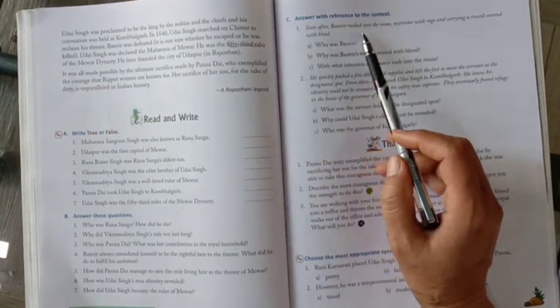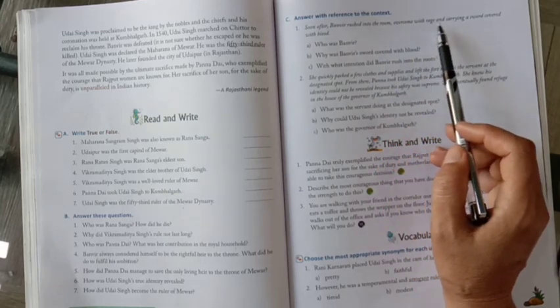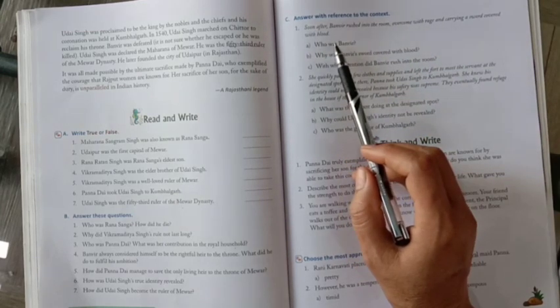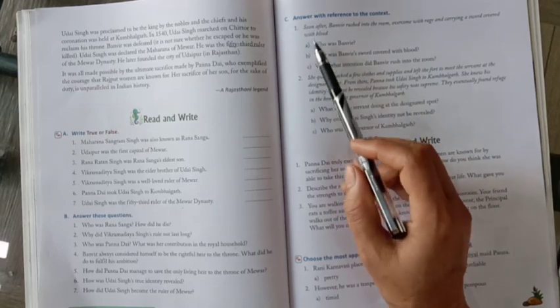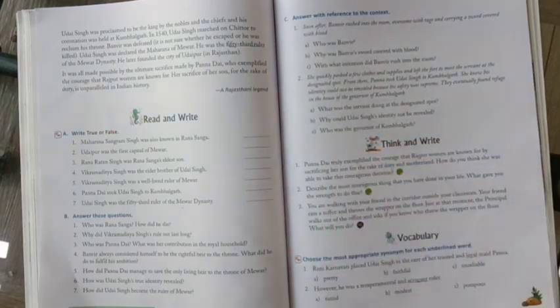Soon after, Banvir rushed into the room, overcome with rage and carrying a sword covered with blood. Now see the questions related to this. Who was Banvir? You have to simply write who was Banvir. Banvir was a distant cousin of Maharana Sangha. Okay.